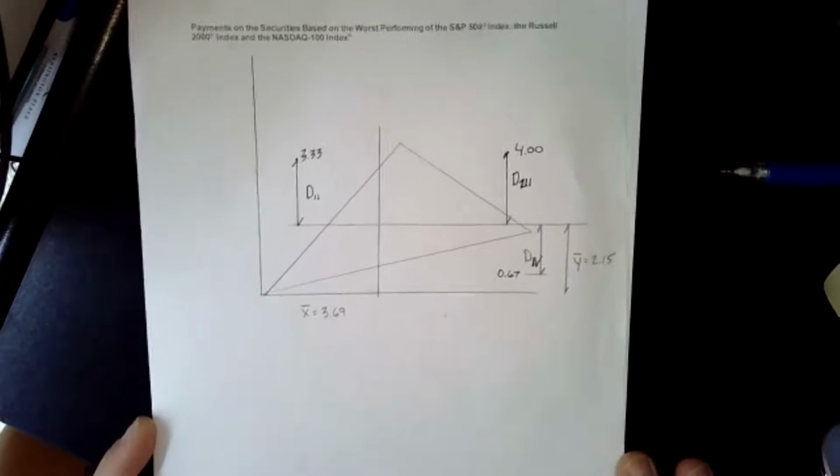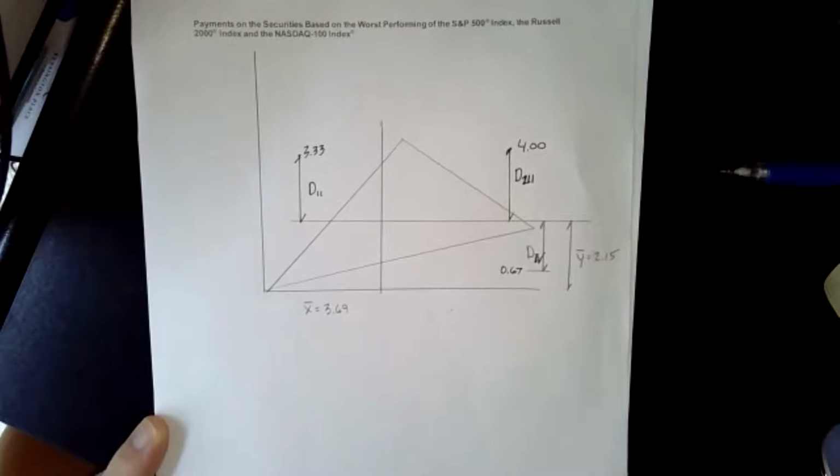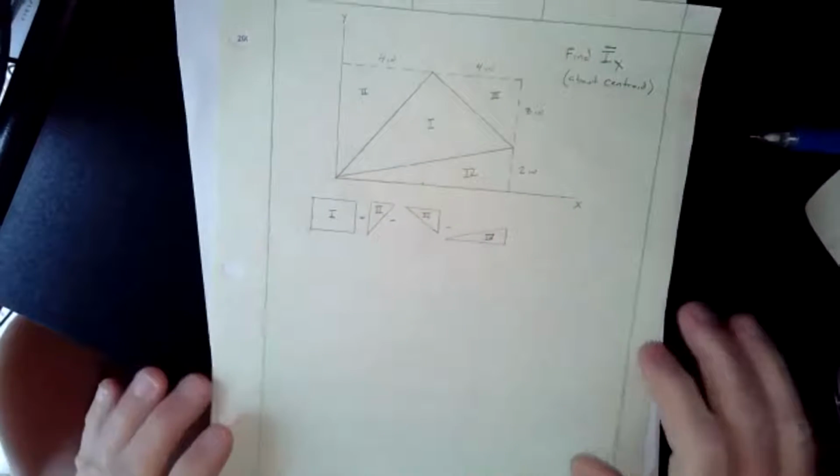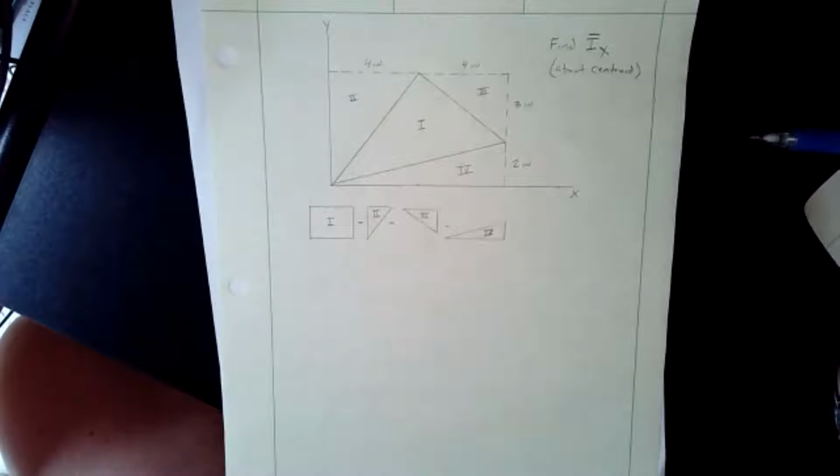So this is the shape that we have. And I guess let me show you this first. So we're trying to figure out why it's so hard to focus. That's better. So we're trying to find the moment of inertia.